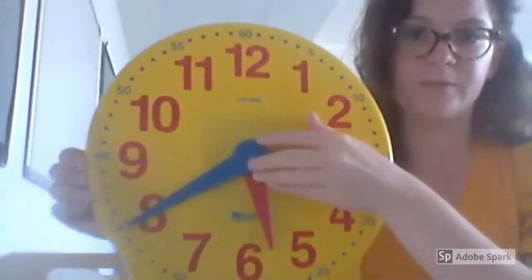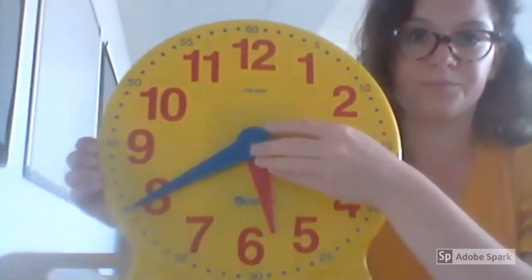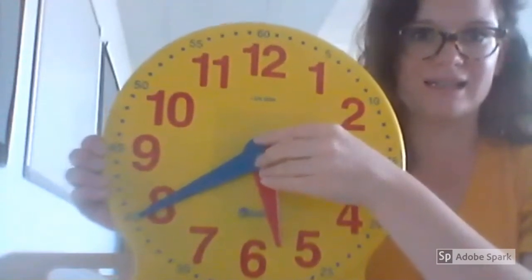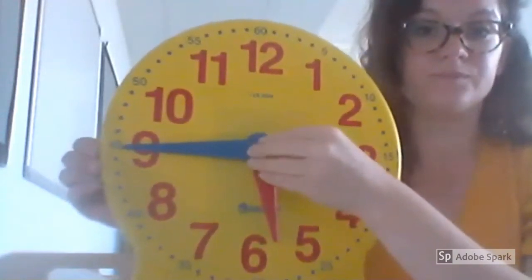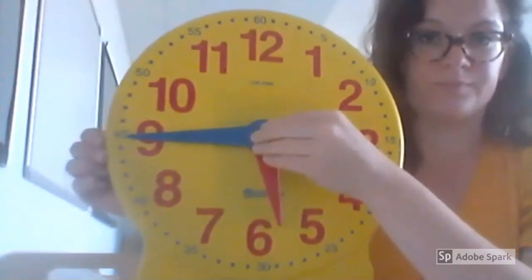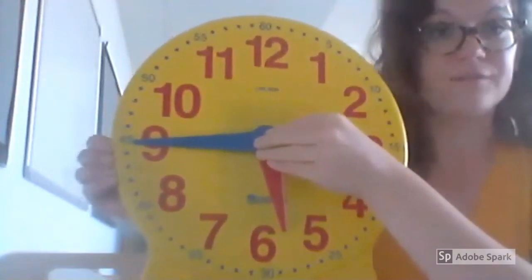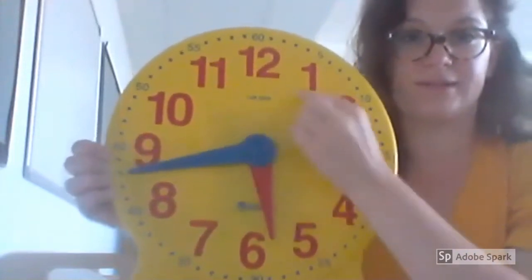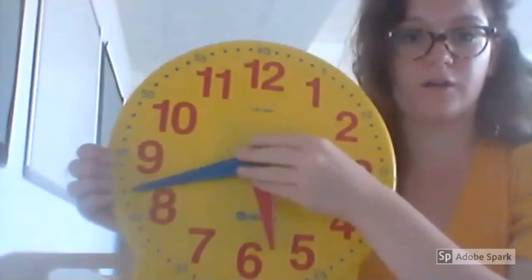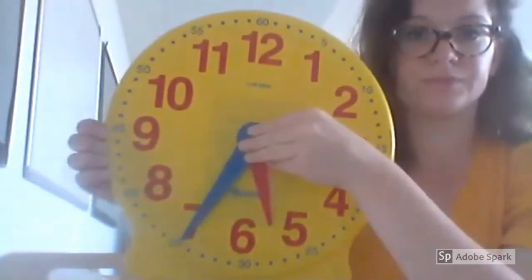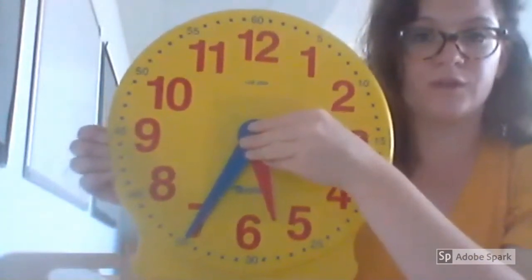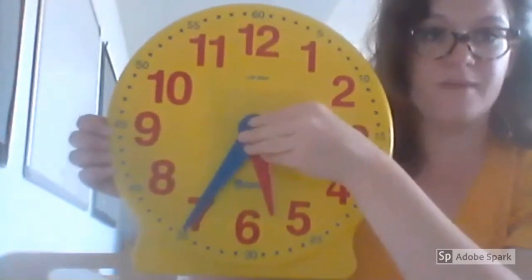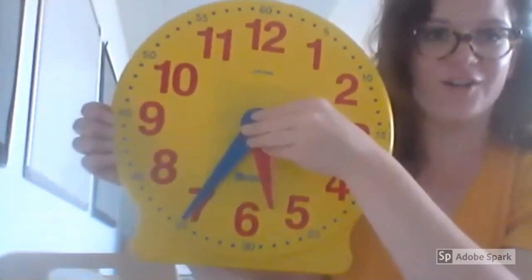I'm going to give you some other times. Use your 5 times table. That is 20 minutes to 6. That is 15 minutes to 6, or we would say quarter to 6, because this is a quarter of the clock. And one more. Use your 5 times table. That is 25 minutes to 6 o'clock.